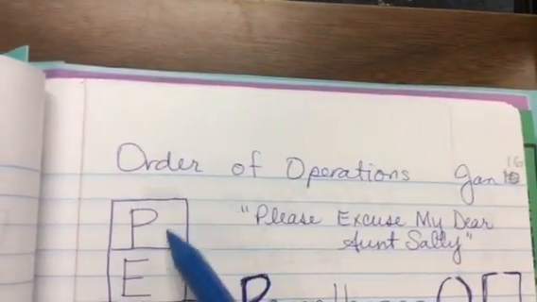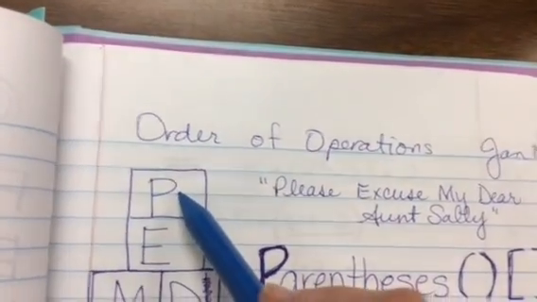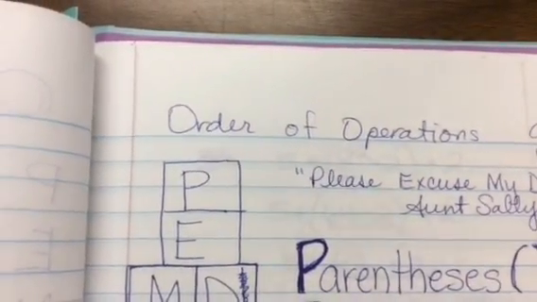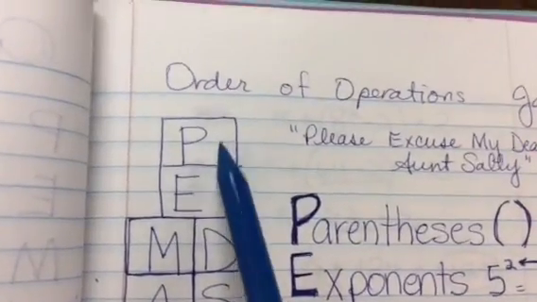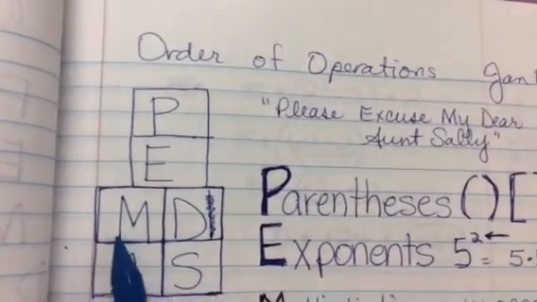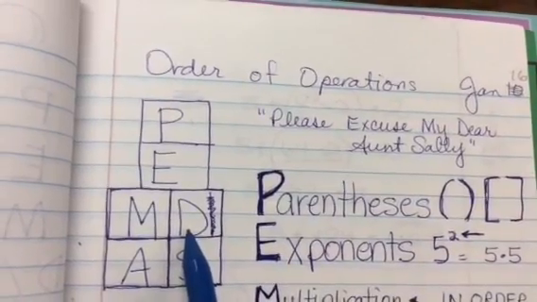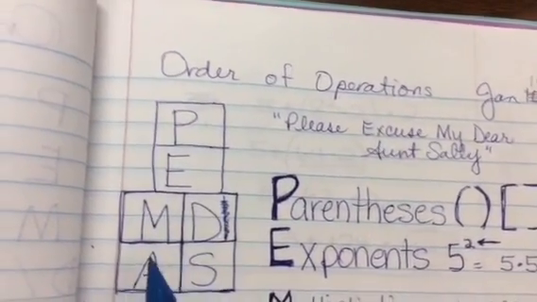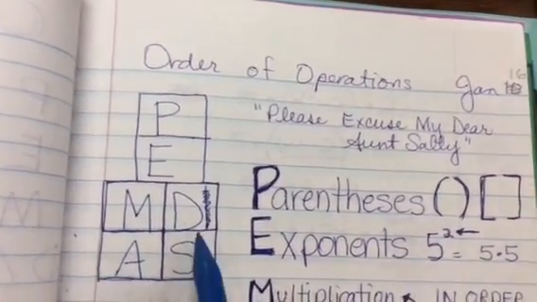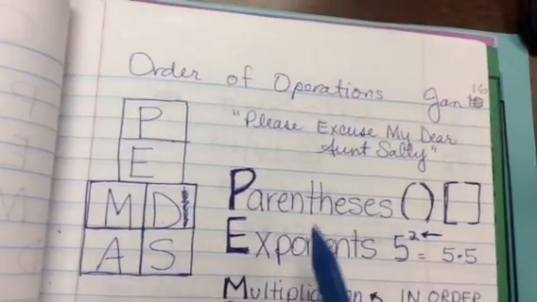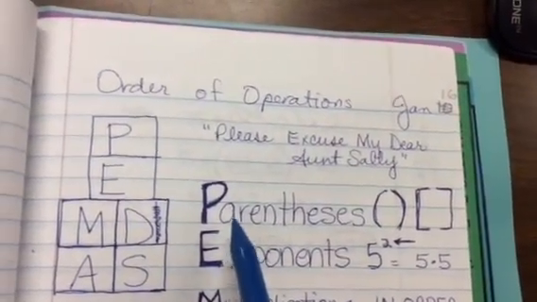And that means parentheses, exponents, and then I put the M and the D for multiplication and division on the same level, and addition and subtraction on the same level. Please excuse my dear Aunt Sally. Let's see what those letters stand for.